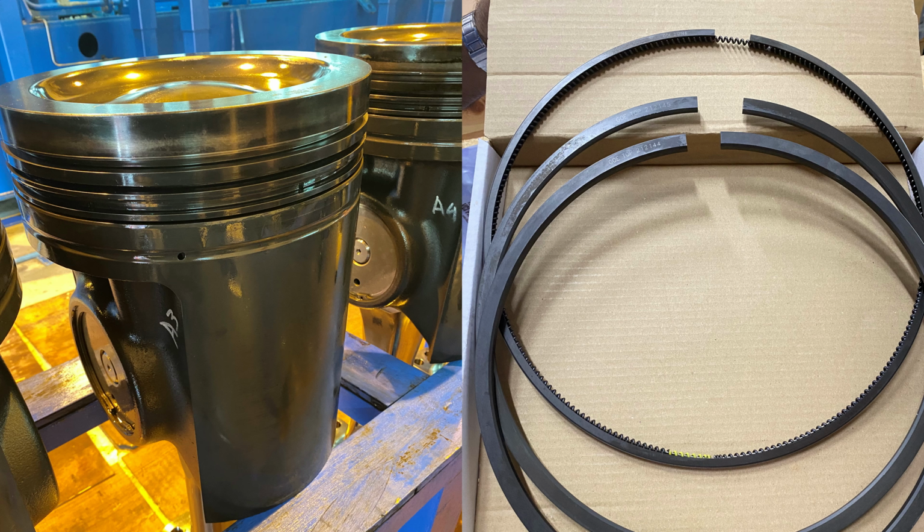Usually, the top ring experiences the highest temperature and pressure, while the second ring provides additional sealing support. Below the compression rings, we have the oil rings. Its job is to control the amount of lube oil present on the cylinder liner wall. It scrapes excess oil from the liner surface and allows only a thin film to remain there.